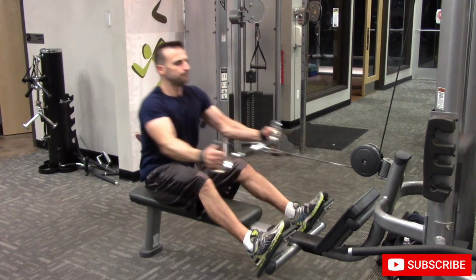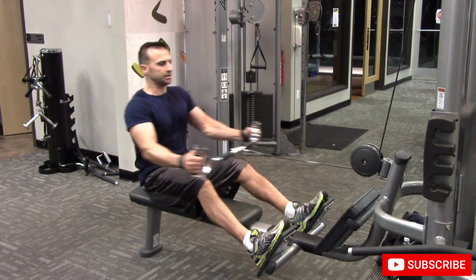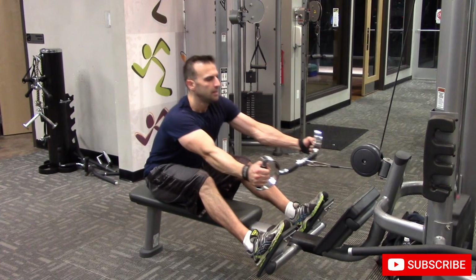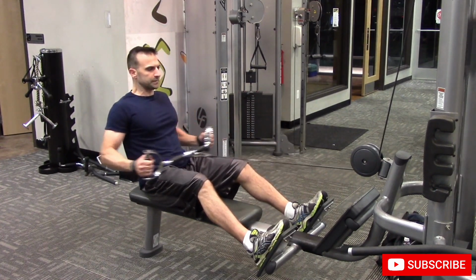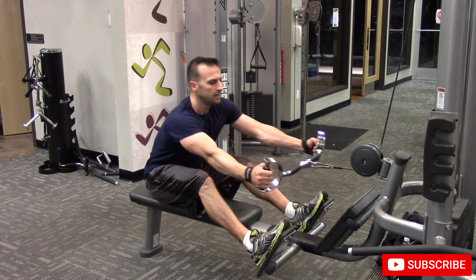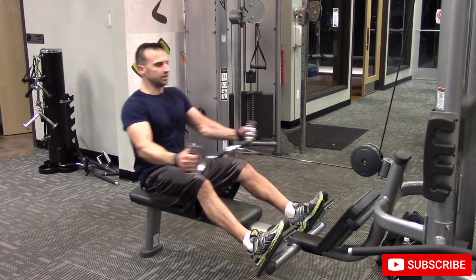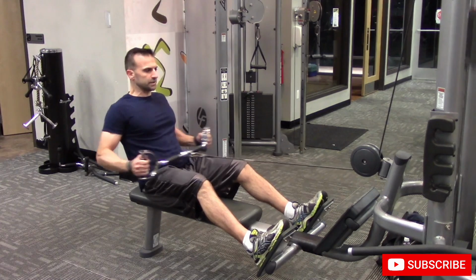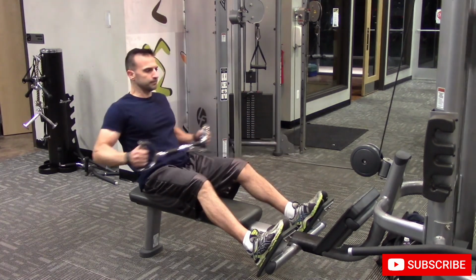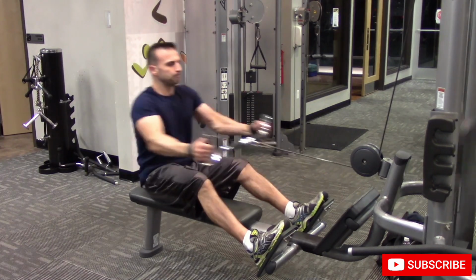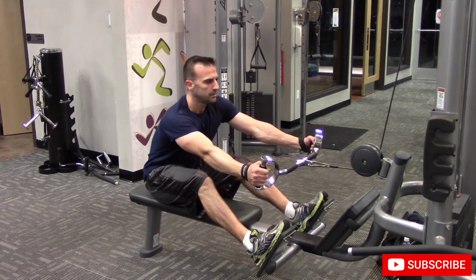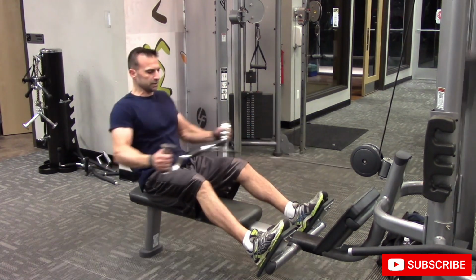Keeping constant tension on the muscle and making that mind to muscle connection. Trying to avoid using the biceps as much as possible, focusing on the back muscles. Now in regular motion, you come forward and you go back, kind of like you're rowing a boat. Lean back a little bit and bring the bar to your belly button. This is one of my favorite back exercises.